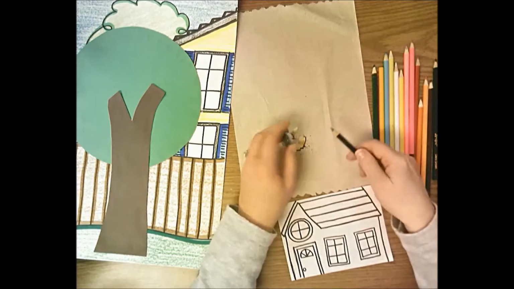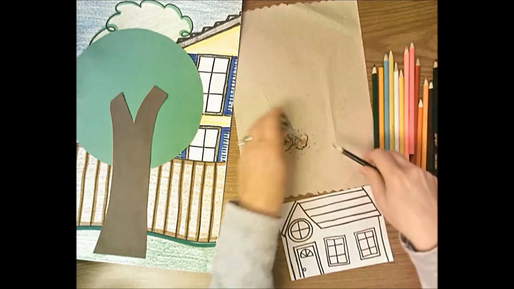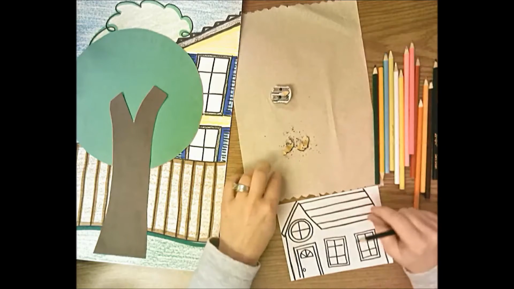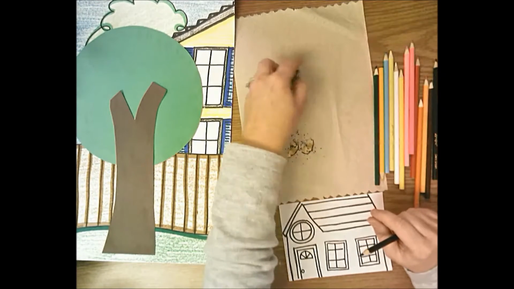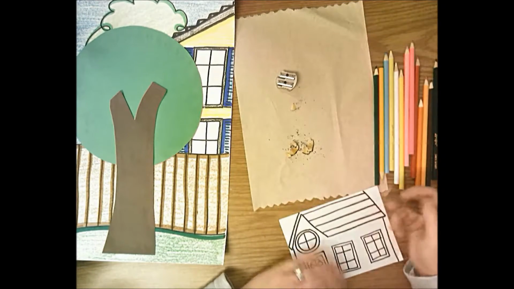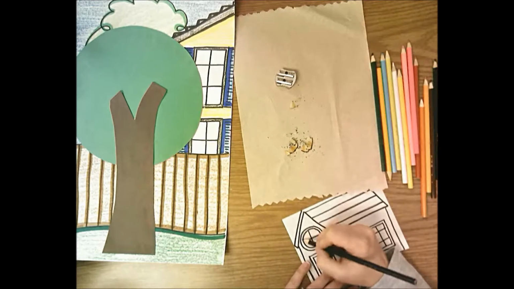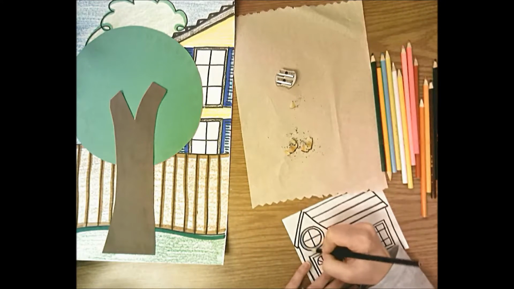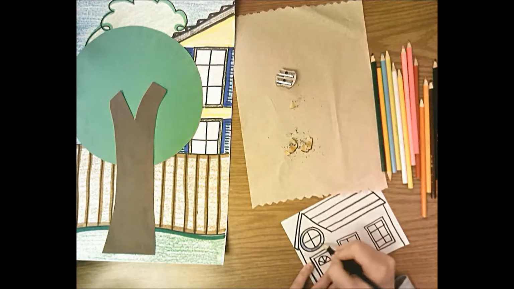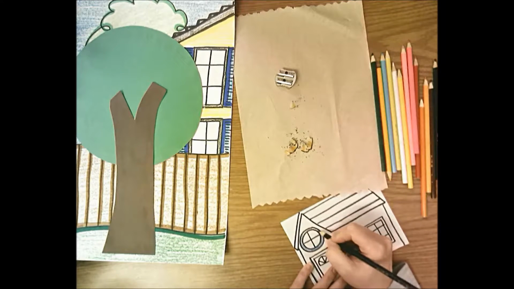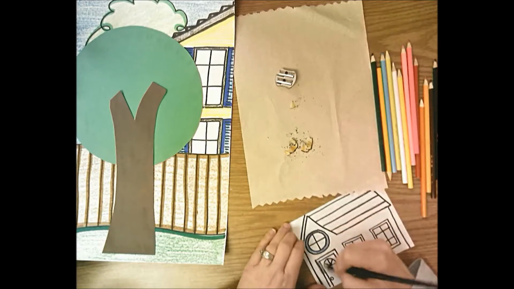So as you twist, you'll get a nice sharp point, and then your pencil shavings should be on this paper towel, and your sharpener should stay on the paper towel. Your sharpener should never be by a trash can. So then you're going to color in neatly your house. All the way in. You can leave your windows white, but everything else should be colored in.